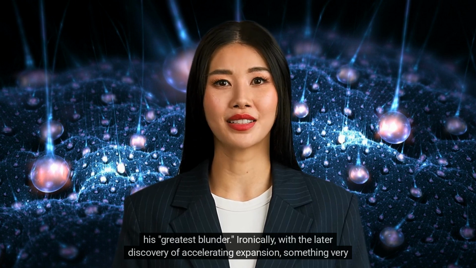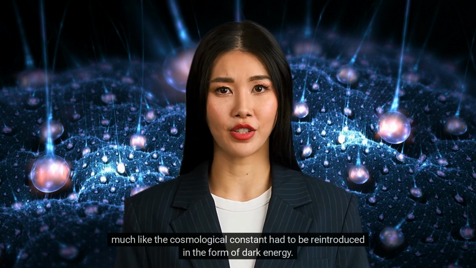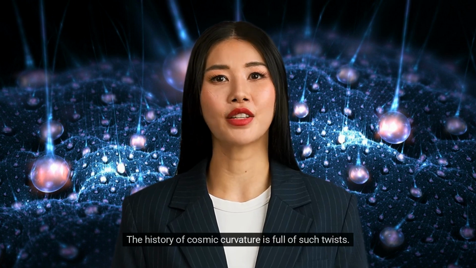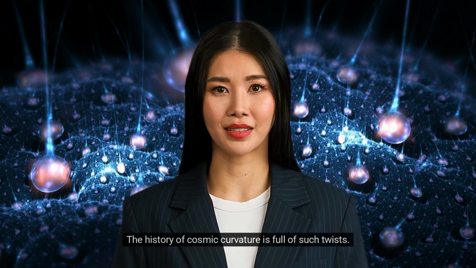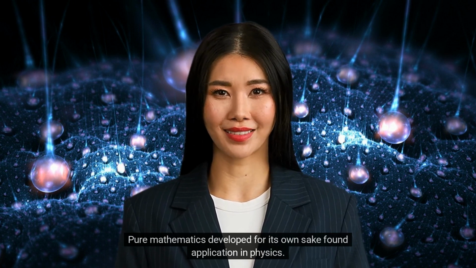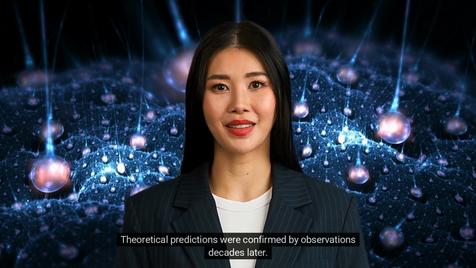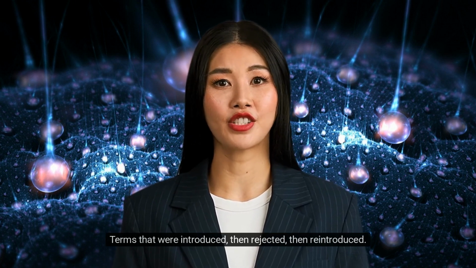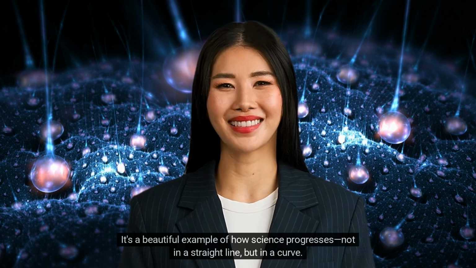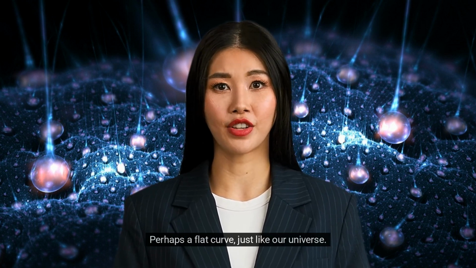Ironically, with the later discovery of accelerating expansion, something very much like the cosmological constant had to be reintroduced in the form of dark energy. The history of cosmic curvature is full of such twists. Pure mathematics developed for its own sake found application in physics. Theoretical predictions were confirmed by observations decades later. Terms were introduced, then rejected, then reintroduced. It's a beautiful example of how science progresses, not in a straight line, but in a curve. Perhaps a flat curve, just like our universe?